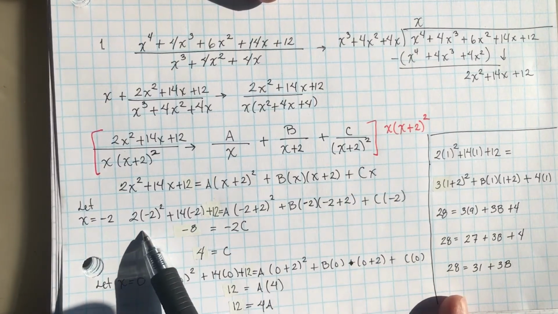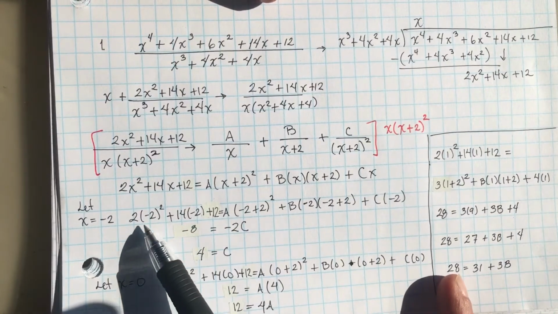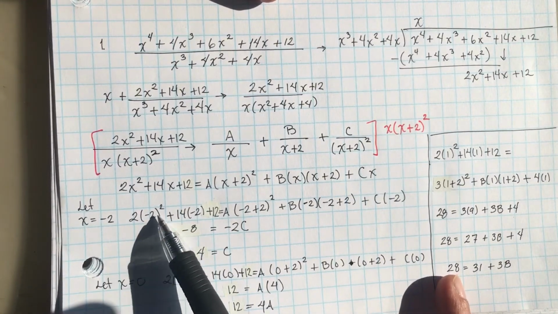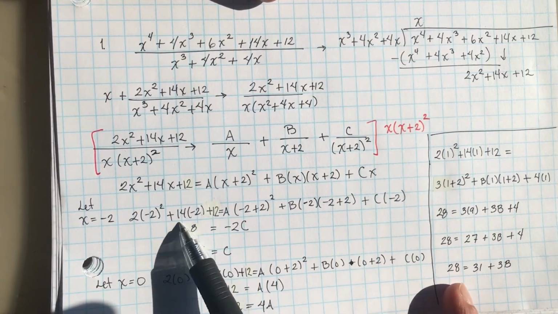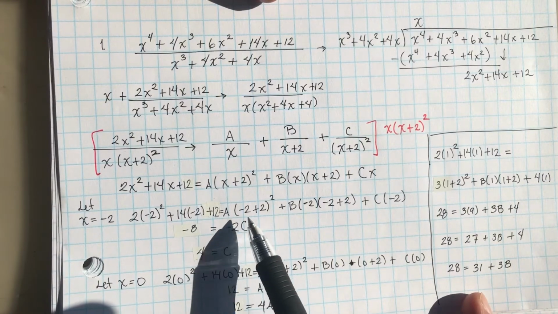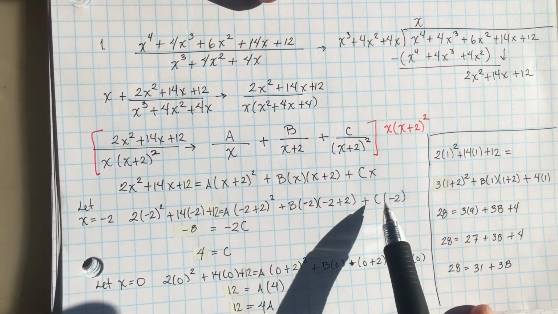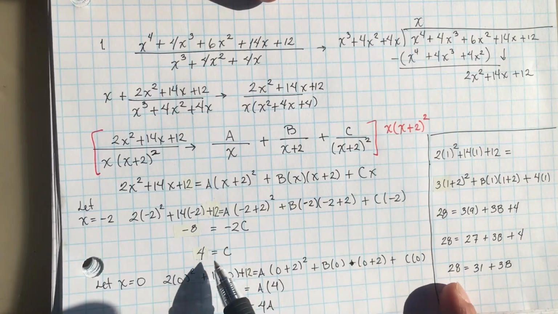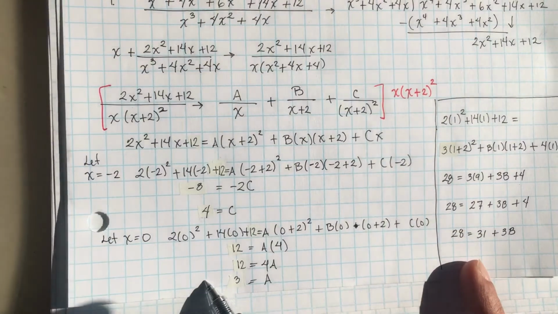So x becomes negative 2, there's a 12. Okay, so when I do the math here, negative 2 squared is 4 times 2 is 8. 8 plus 12 is 20. 20 minus 28 is negative 8. Negative 2 plus 2 is 0. Negative 2 plus 2 is 0. You're left with negative 2c is equal to negative 8, which is c is equal to 4. Great. And then we just continue on.